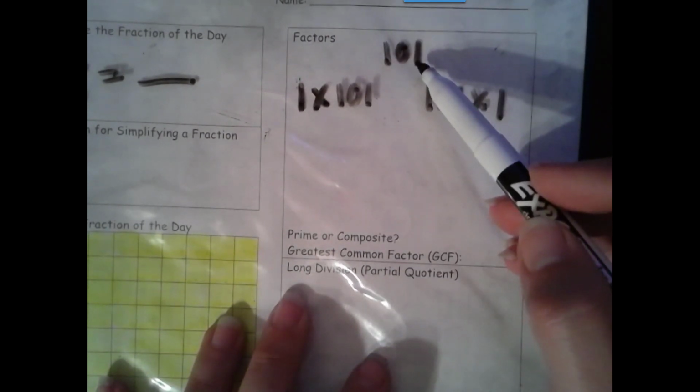Now I'm going to go through my divisibility rules in order so I don't miss any possible factors. So after 1 I try 2. The rule for 2 is that it ends in an even number. It ends with 1, which is an odd number, so 2 is not a factor. And if 2 is not a factor, then no even number will be, so I only need to check odd numbers. So next we try 3.